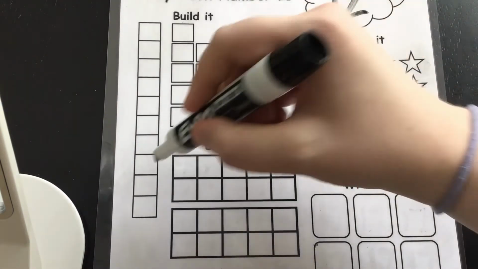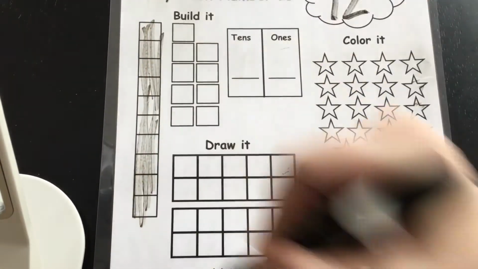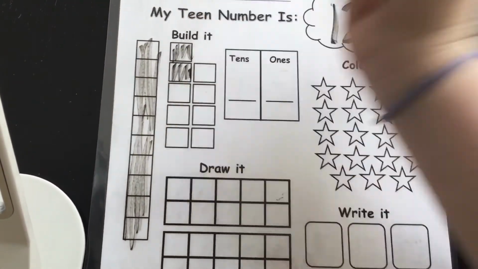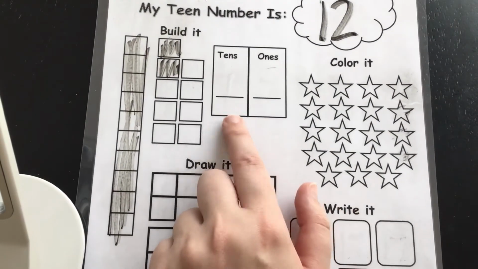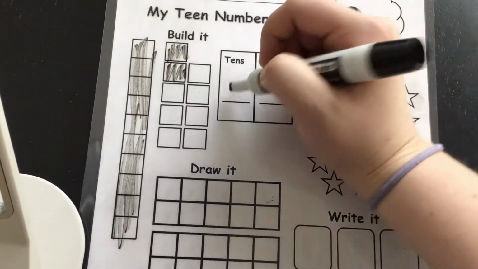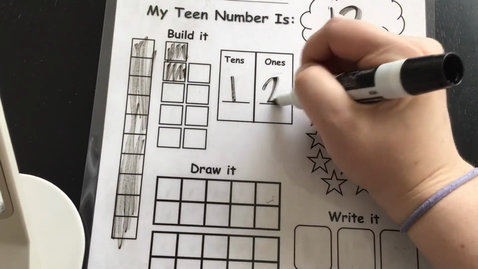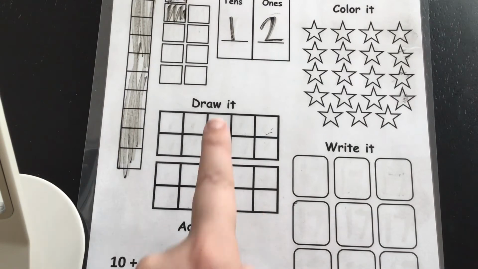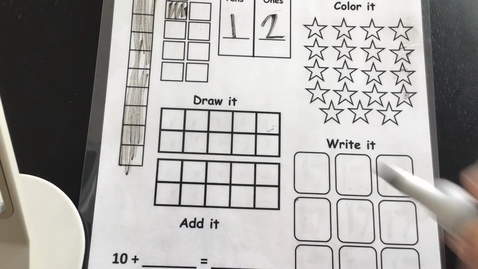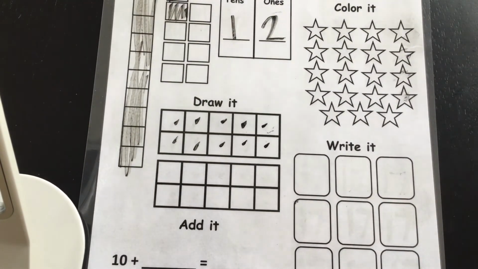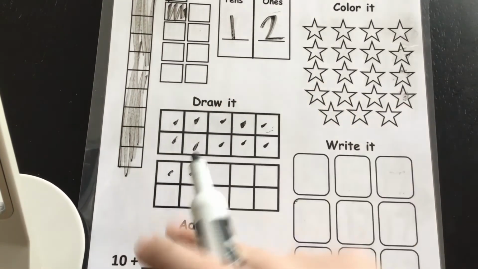So to build it, I would do a group of 10. And how many ones? 2. Very nice. All right, if I were to put it in here, how many 10s are there and how many ones? 1 ten and 2 ones. All right, let's put it in the 10 frame. How many are on top? All 10 of them. How many would go on bottom? 10, 11, 12, so there would be 2 on bottom.